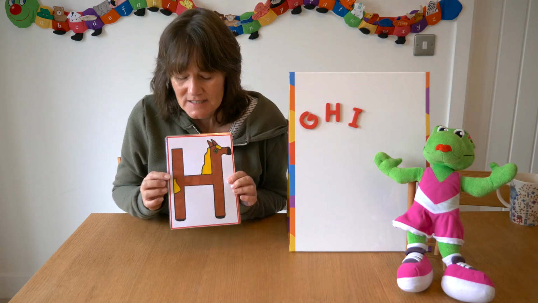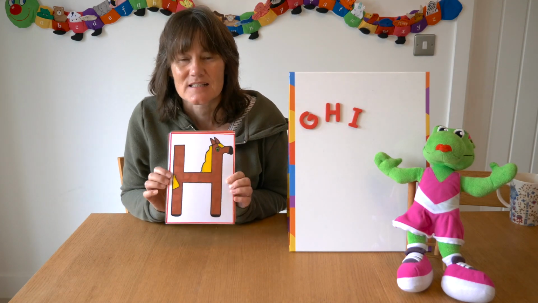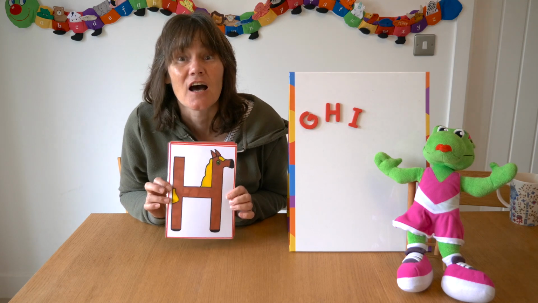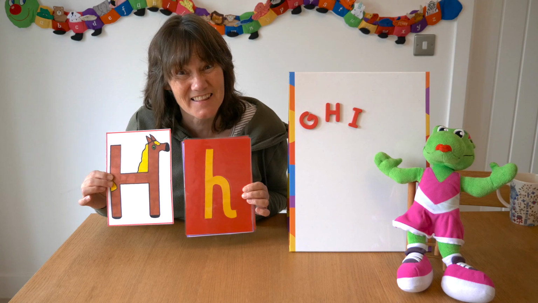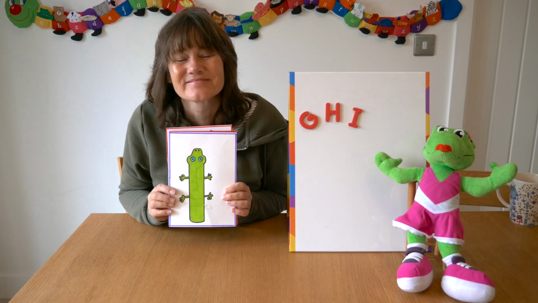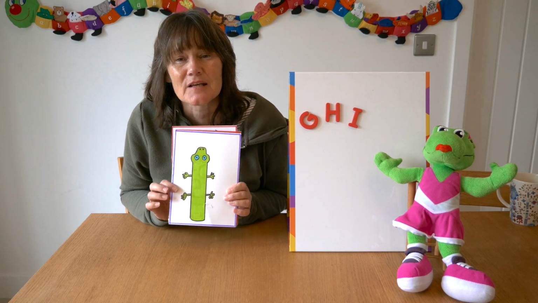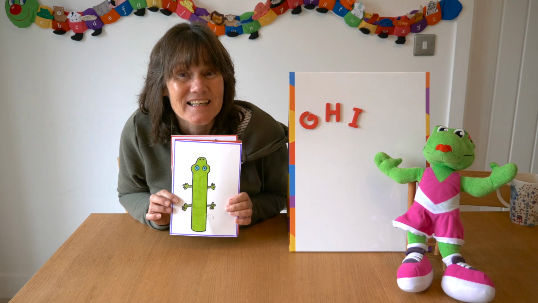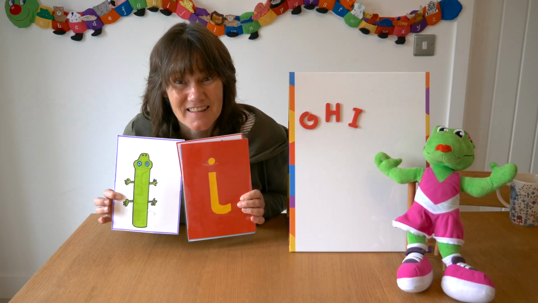My H is in the shape of a horse because H makes the sound h. H and h go together. My I is in the shape of an iguana because I makes the sound i. I and i go together.